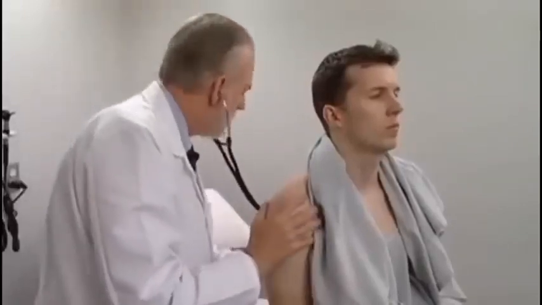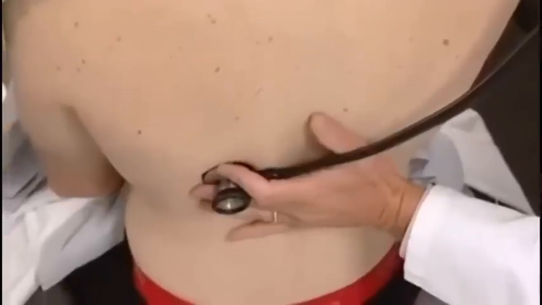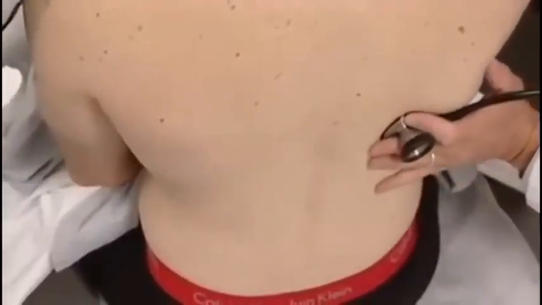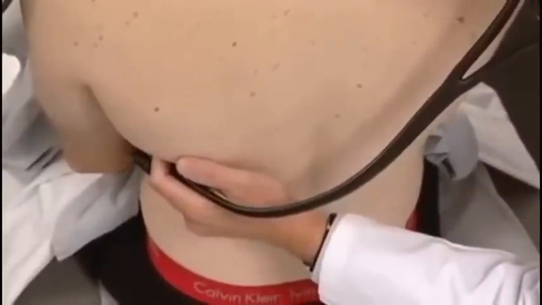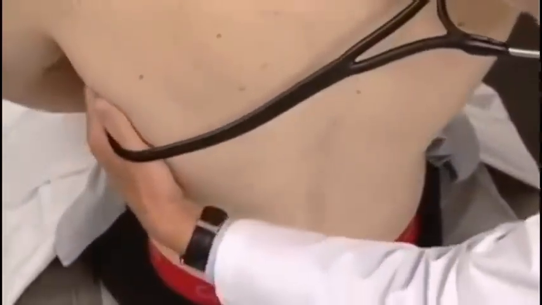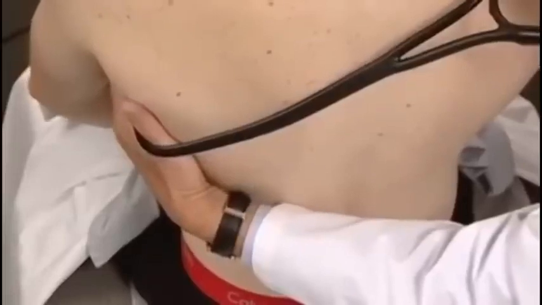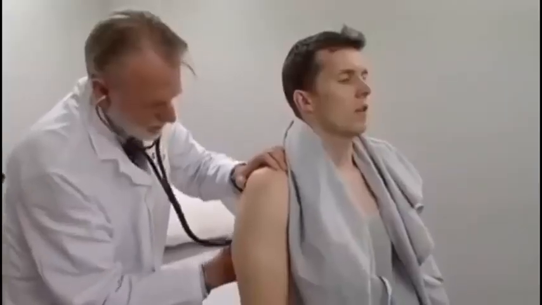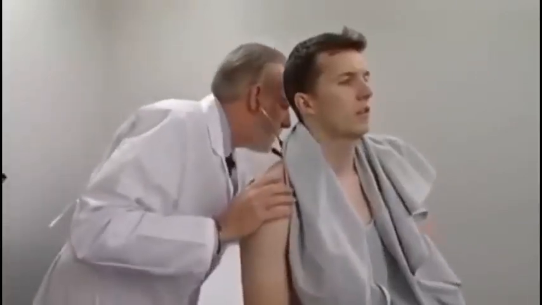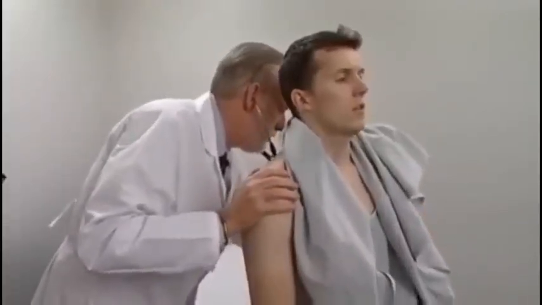And auscultate the back. So I want you to breathe medium breaths in and out through your mouth. And out, big breath. And again. Arm to the side, big breath. Good. Arm out again, up in the axilla, big breath. Good.